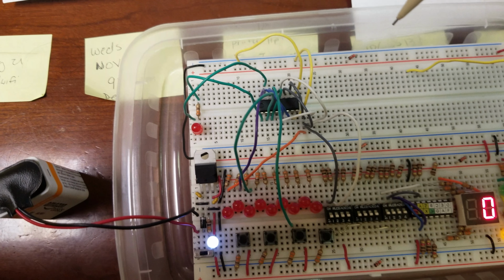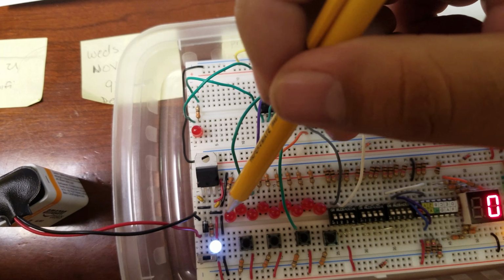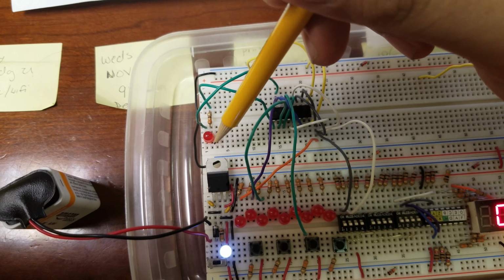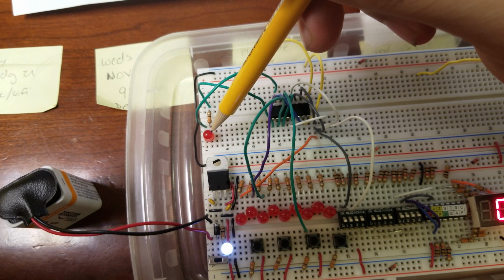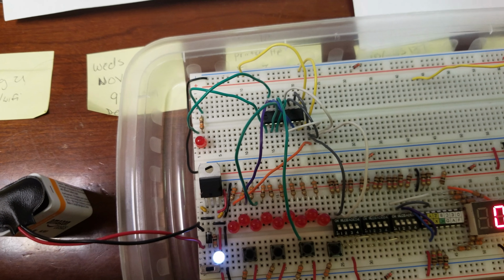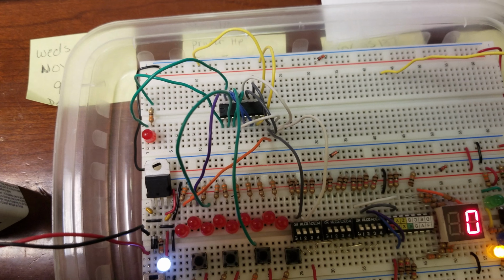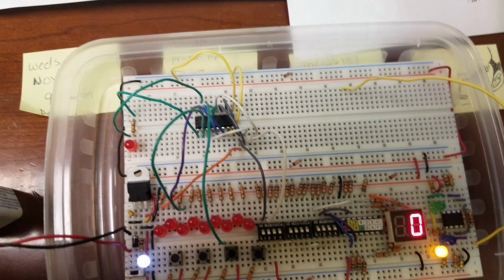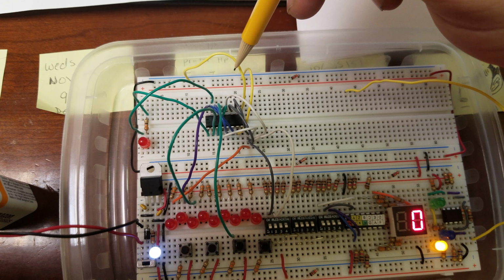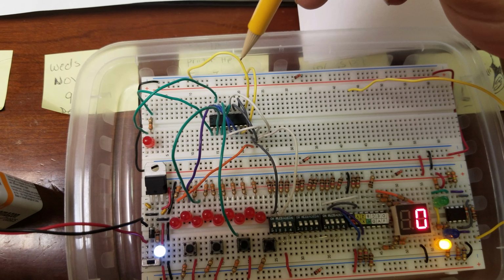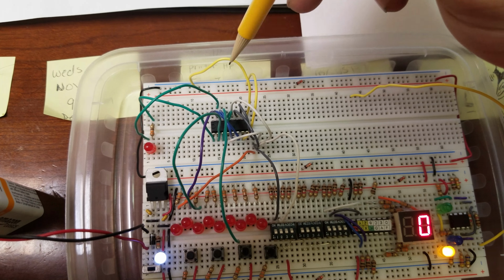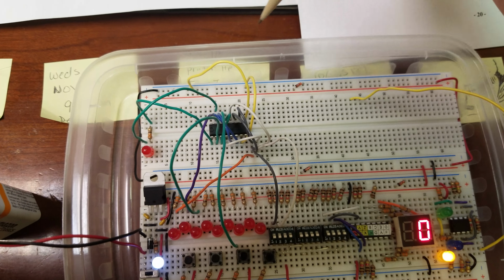My outputs, I have 4 LEDs. I've used the first 3 here, and I finagled a fourth LED to try to simulate that AND circuit. These 2 yellow wires are the sets that we aren't using, so those are on the low rail.